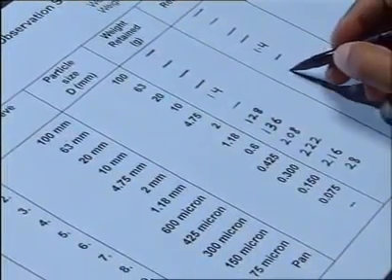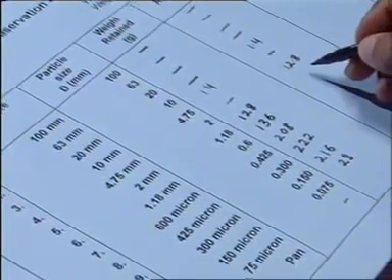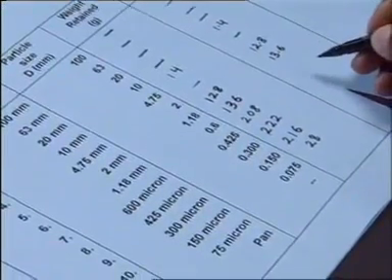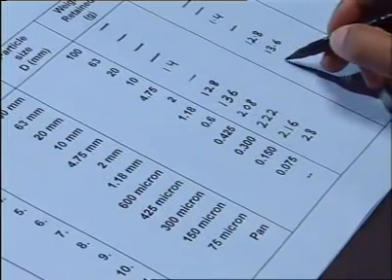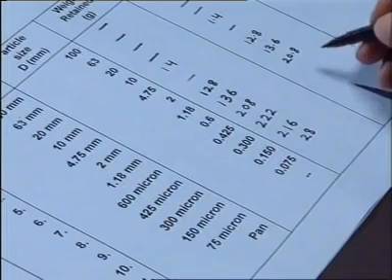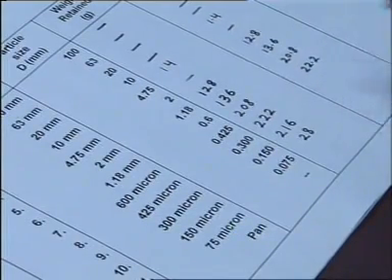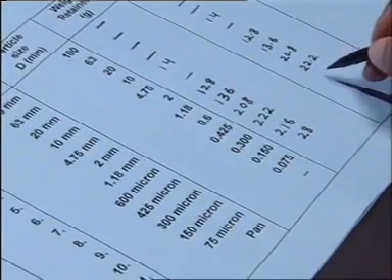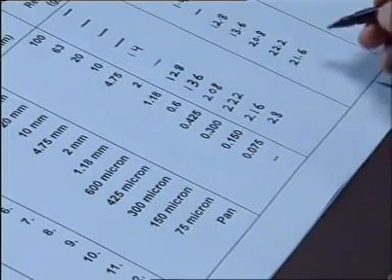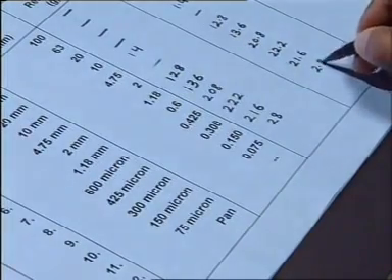1.18 mm it is 12.8%, 600 micron it is 13.6%, 425 micron it is 20.8%, 300 micron it is 22.2%, 150 micron it is 21.6%, and in case of 75 micron it is 2.8%.